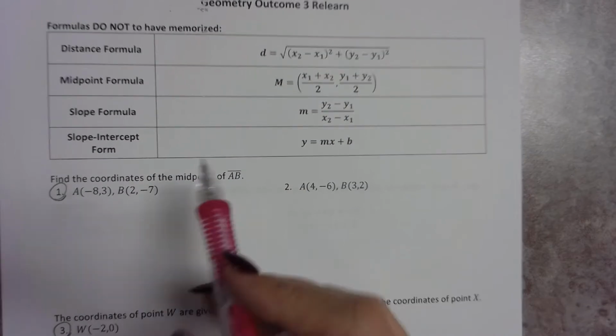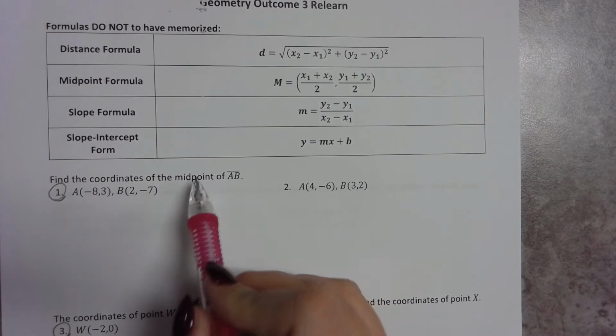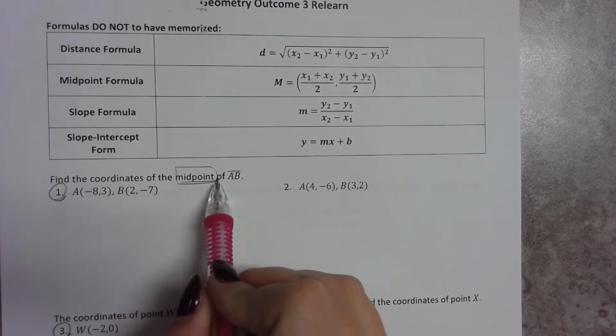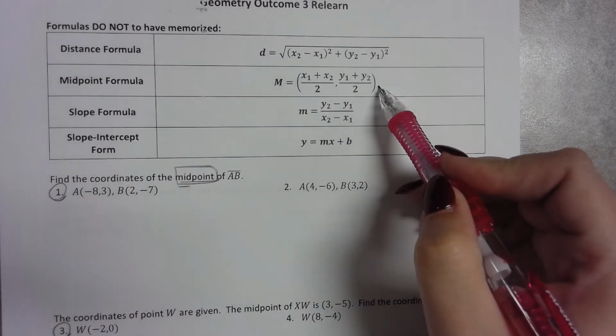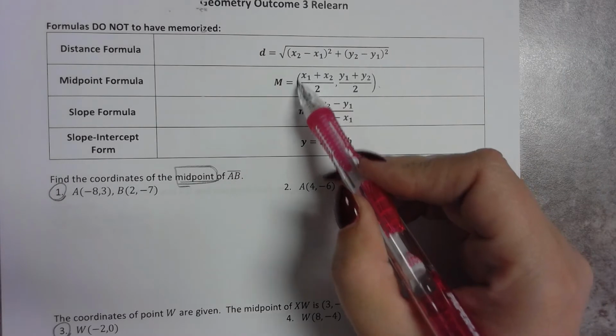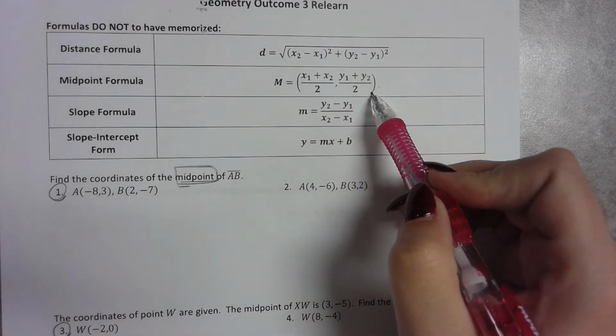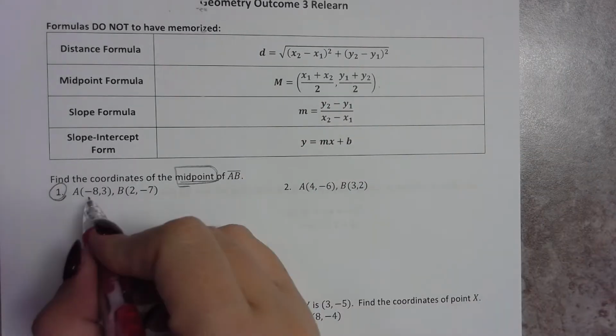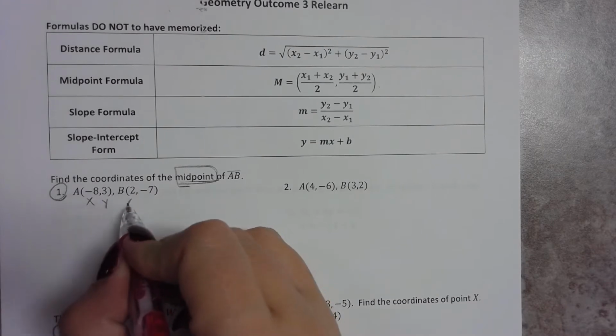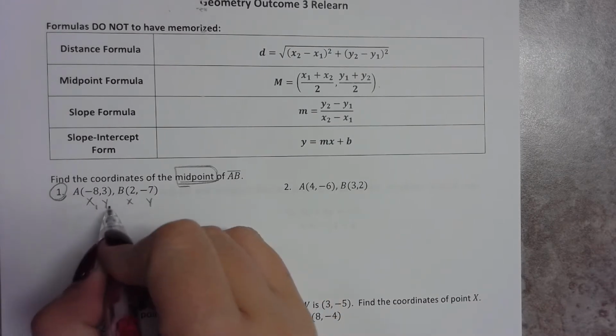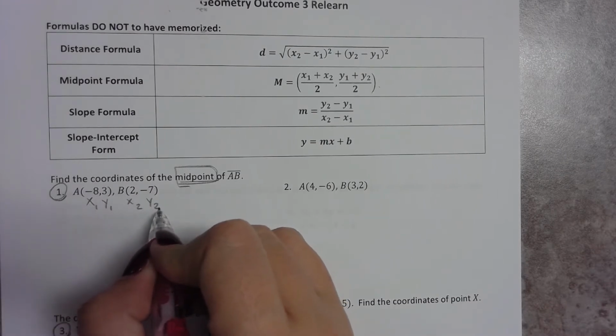So number 1 wants us to find the midpoint of AB. If I want to find the midpoint, then I'm using this formula right here, right? We're wanting an ordered pair that's in the middle of these two coordinates. So here's our x, y, here's our first ordered pair, and here's our second ordered pair.